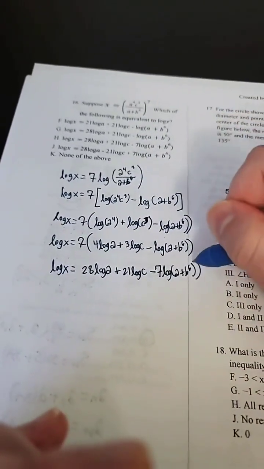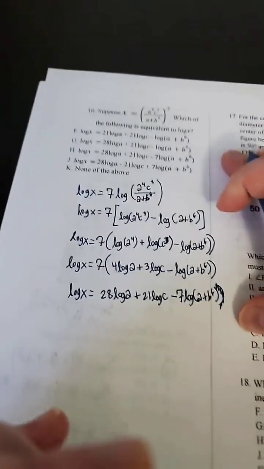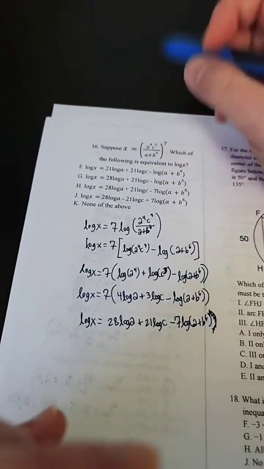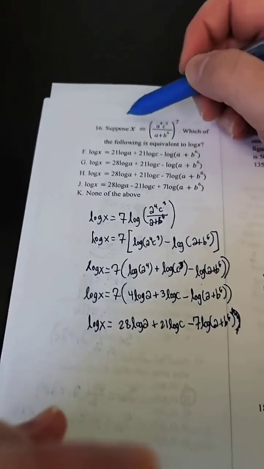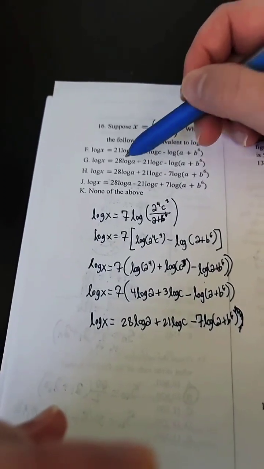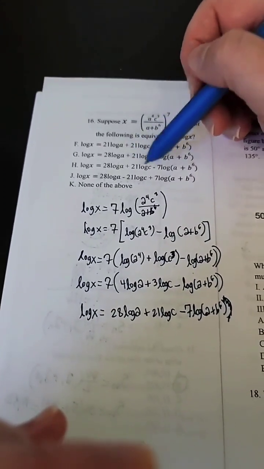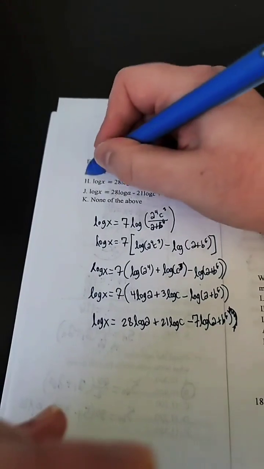Don't worry if you don't understand this stuff too much. Every once in a while you get a log problem on the exam, and it's usually not this. It's usually the easier log problems. So just so you know. So let's see which of these says that. So that would be H. Yeah, right there.